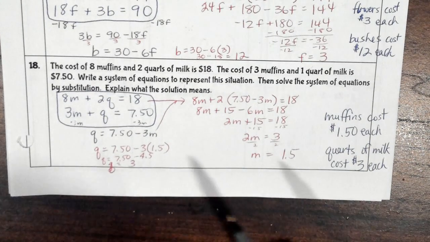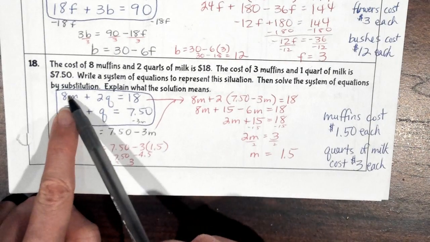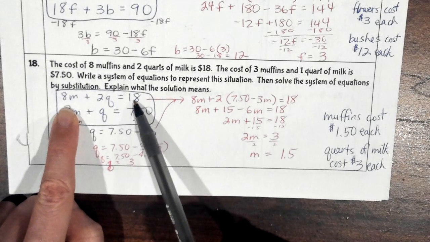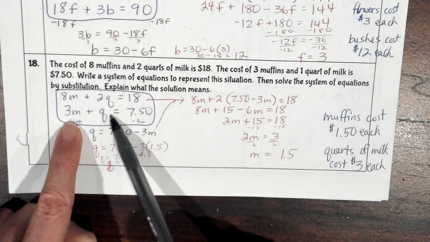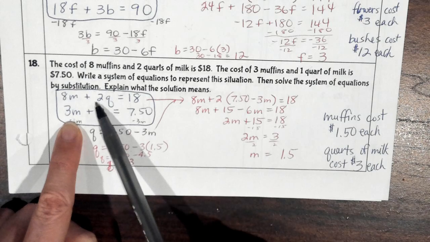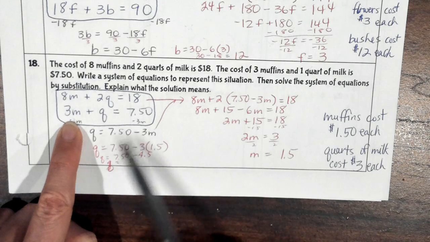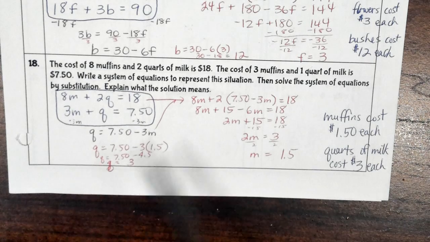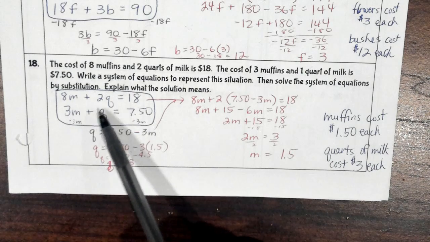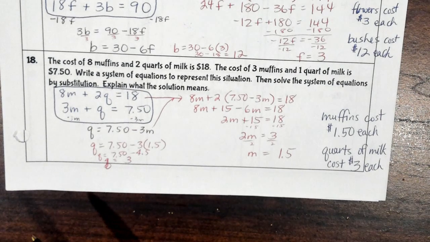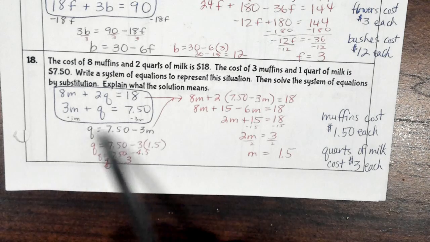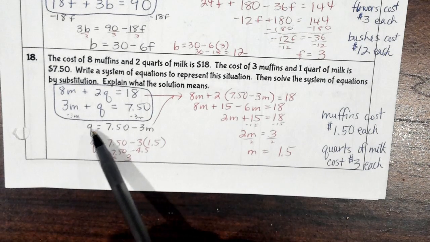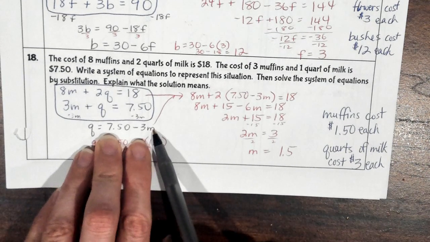Last one, very similar to the one before, 8 muffins plus 2 quarts of milk is $18. 3 muffins plus 1 quart of milk, 1 is my coefficient here, is $7.50. I just solve for a variable. Since this one has a coefficient of 1, that makes it the easiest to solve for. So I just moved my 3m to the other side and had Q equals 750 minus 3m.